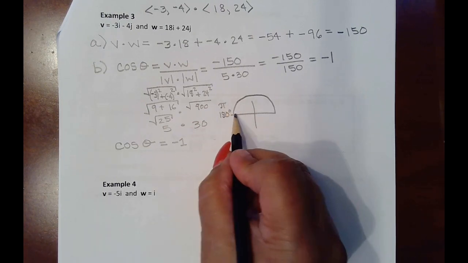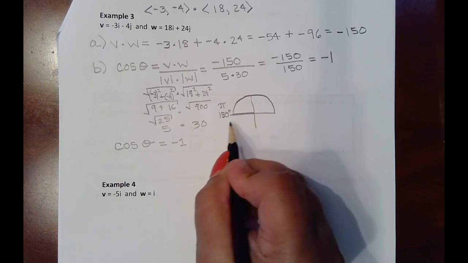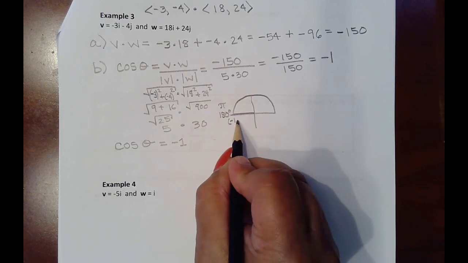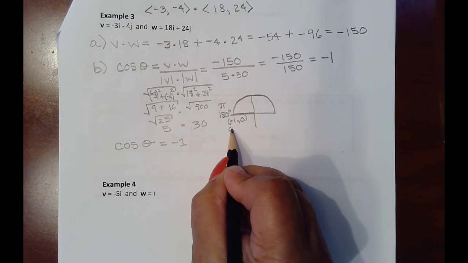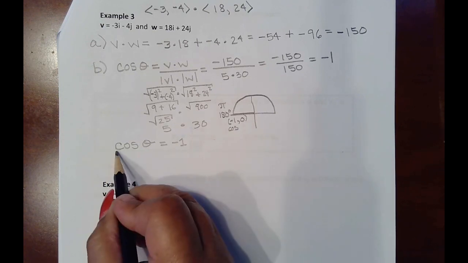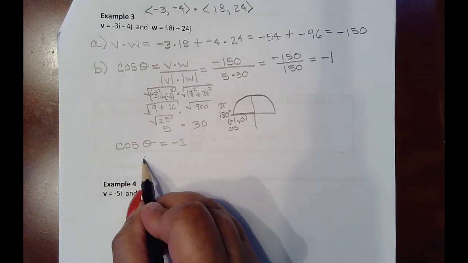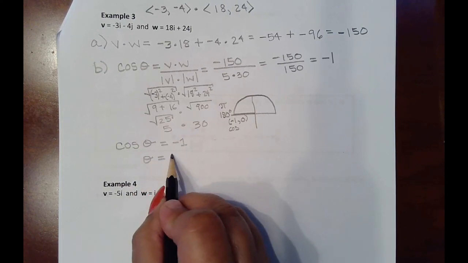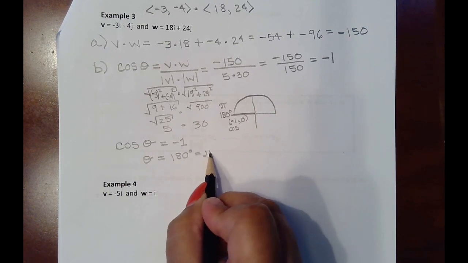But anyway, if you're on a unit circle where the radius is 1, you're out at negative 1, and the y-coordinate would be 0. This represents the cosine. So at what angle is the cosine negative 1? At an angle called 180 degrees, which is the same thing as pi.